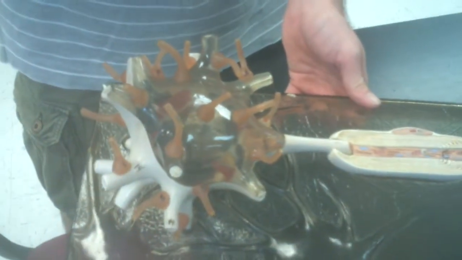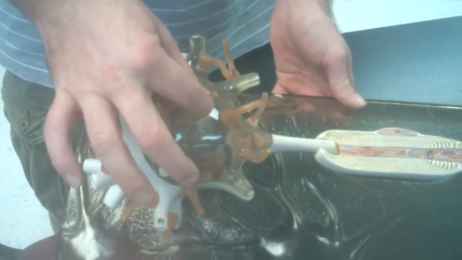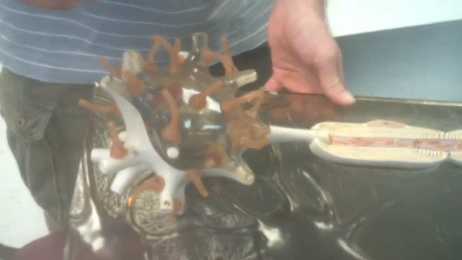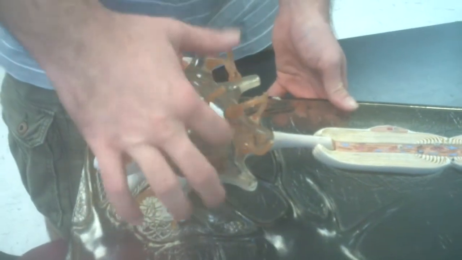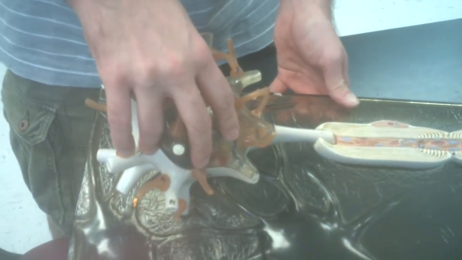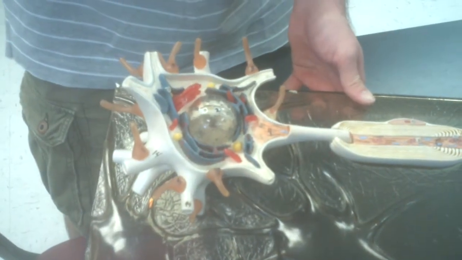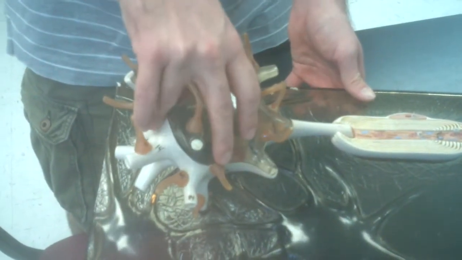Okay, so here's our giant multipolar neuron model. A reminder before we start that these rubbery bits are actually parts of a separate neuron, and the rest of the structure is this neuron. The parts that we can see on the giant multipolar neuron: the large softball-shaped structure in the middle is the cell body. If we look inside the cell body, you can see the nucleus, which looks kind of like a little wiffle ball in the middle.